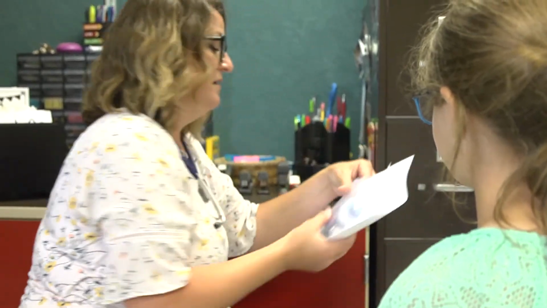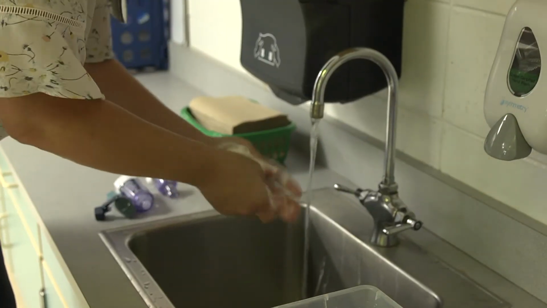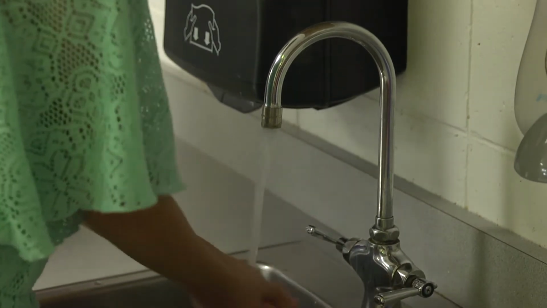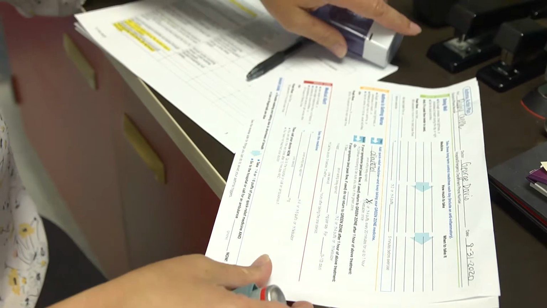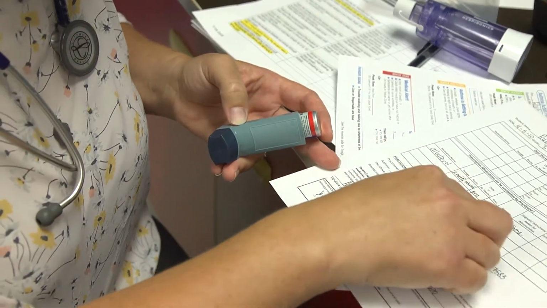Position student, providing as much privacy as possible. Wash hands. If student will be administering medication, have student wash hands. Check for authorization forms or record. Review the medication administration form, the medical provider form, and the parent-guardian consent form.